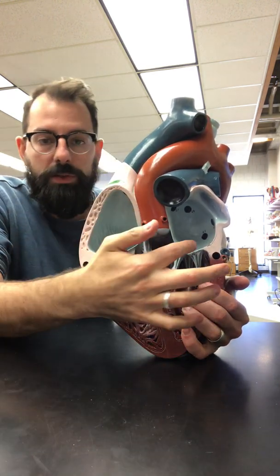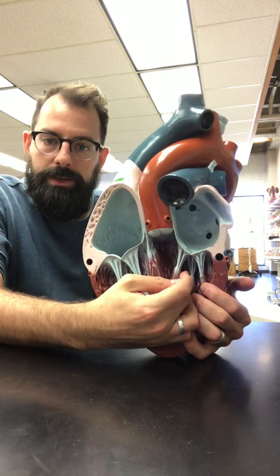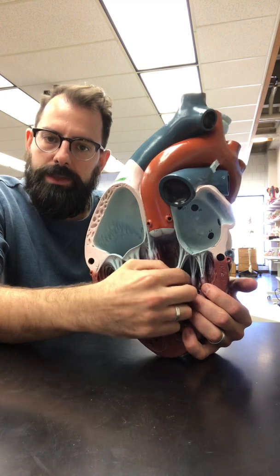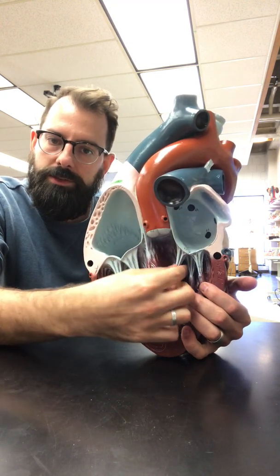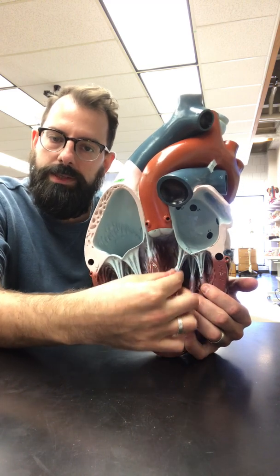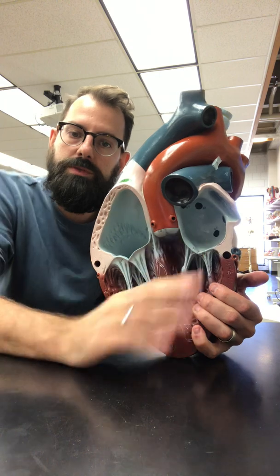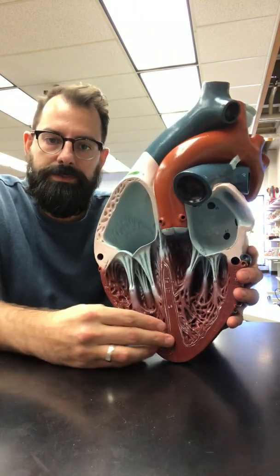The left AV valve, or the bicuspid valve, opens when the atria contract, and it's slammed shut when the ventricle contracts. But it doesn't go reverse into the atrium, again because chordae tendineae and papillary muscles prevent the backwards movement of the valve leaflets, the cusps.